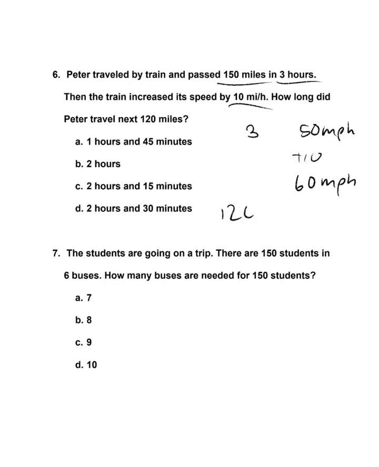So 120 divided by 60 is equal to 2. So to travel 120 miles would be 2 hours. B. 7. The students are going on a trip. There are 150 students in 6 buses. How many buses are needed for 150 students?